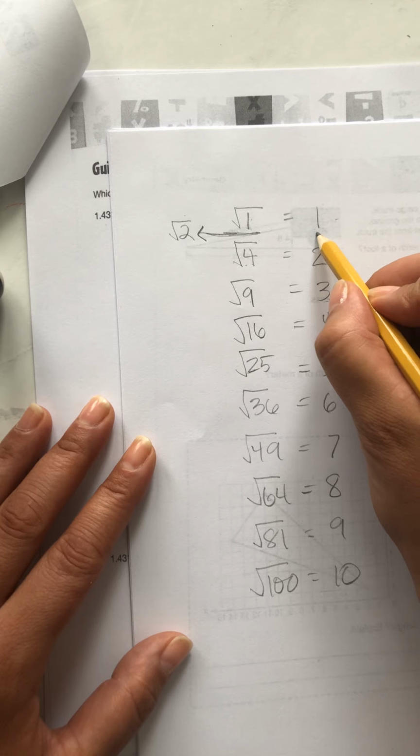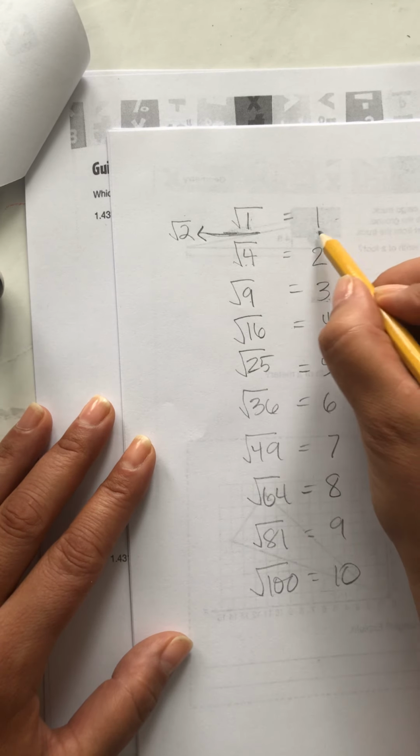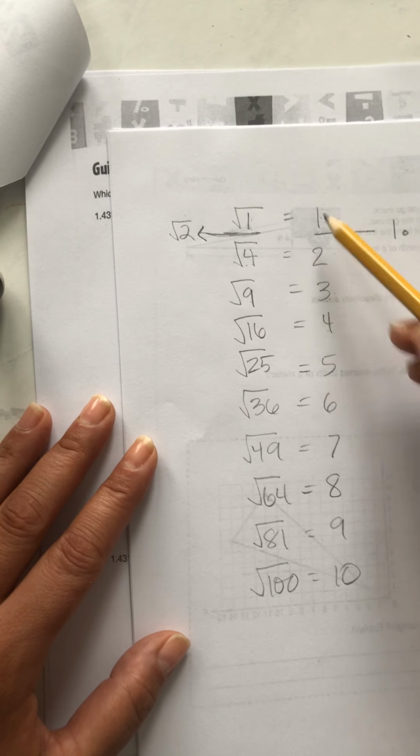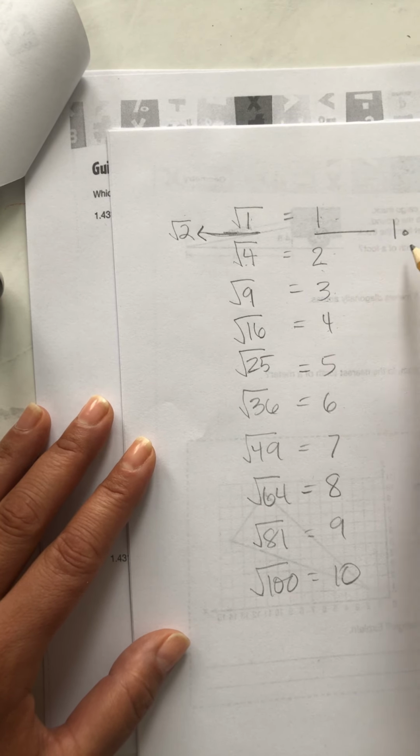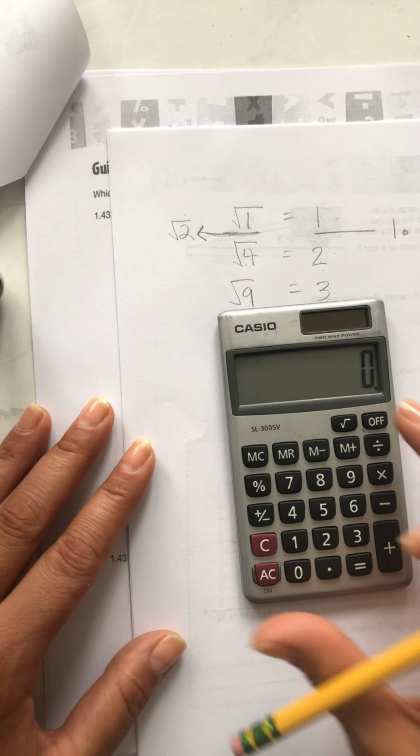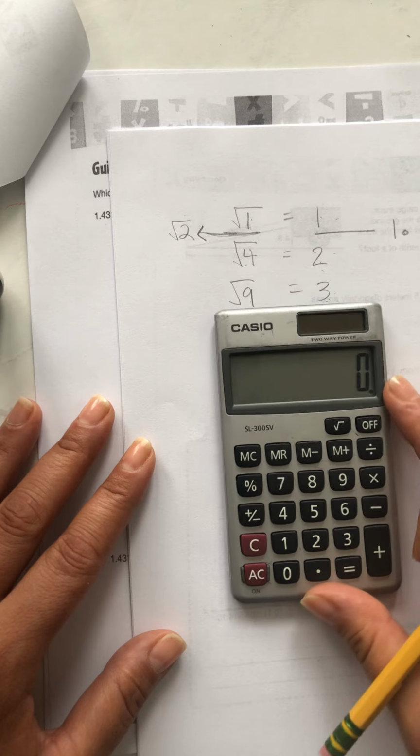So you know that the square root of 2 is going to be 1 point something, right? Because it's in between 1 and 2. In order to figure that out, there's really no perfect way. You just kind of have to start guessing and checking.